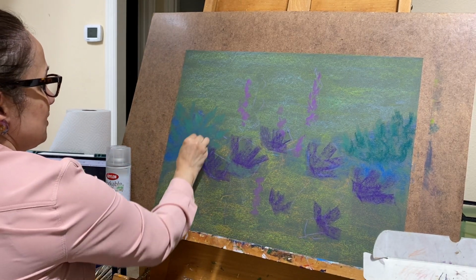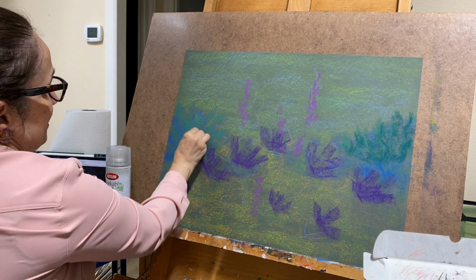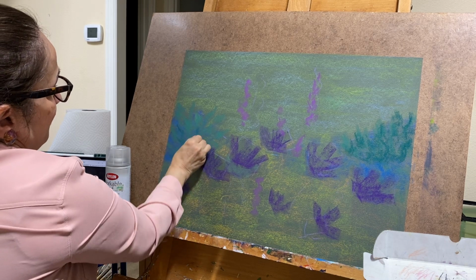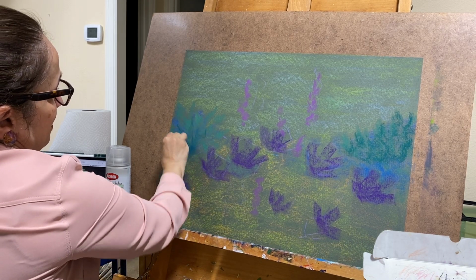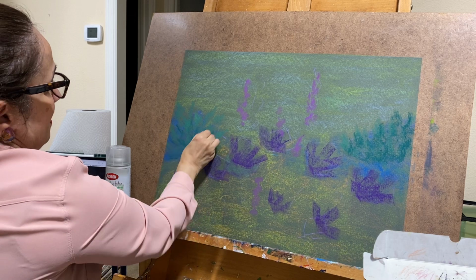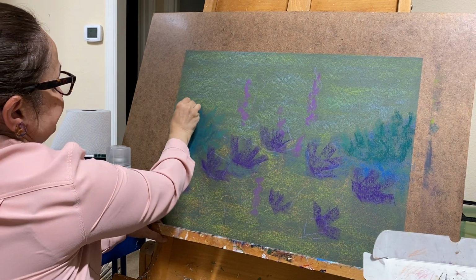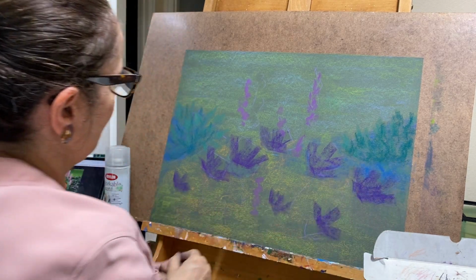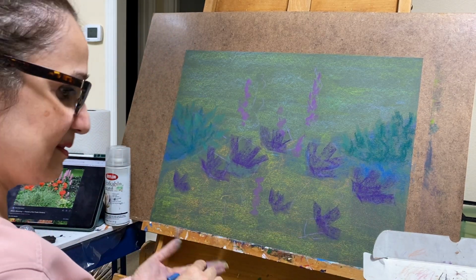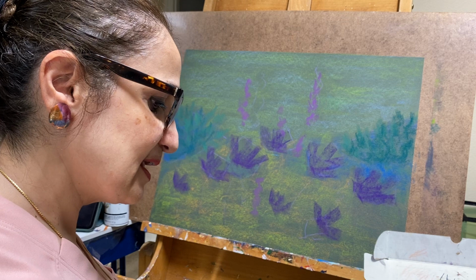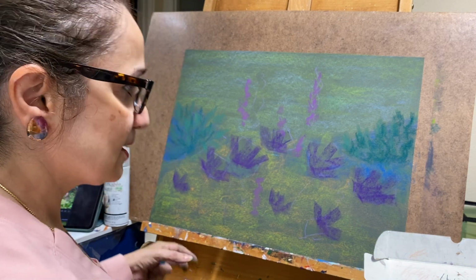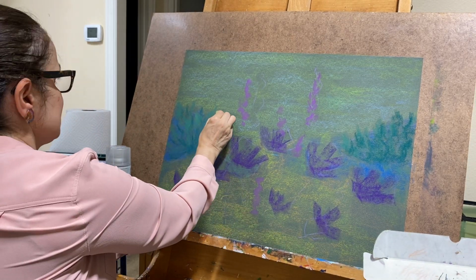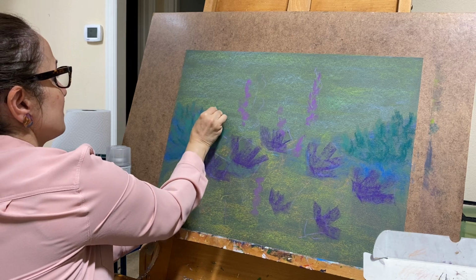I'm coming with the dark and connecting again on top of the blue, them together. And then a little of the lighter green, and just in some part of this.